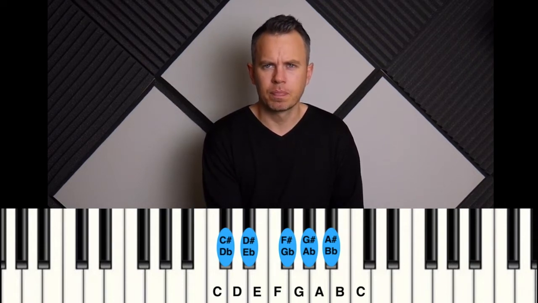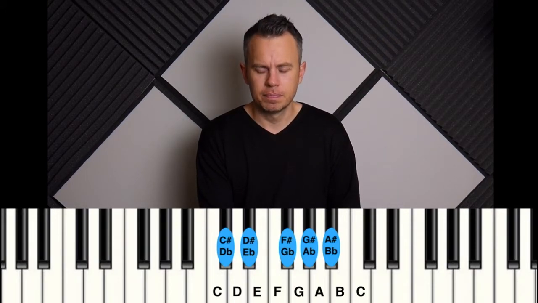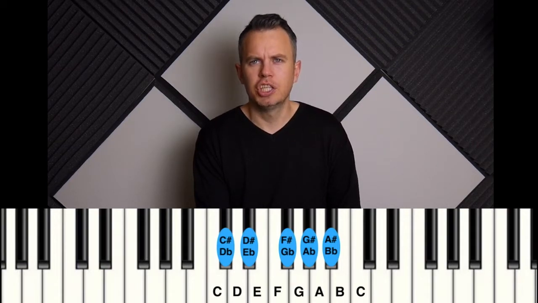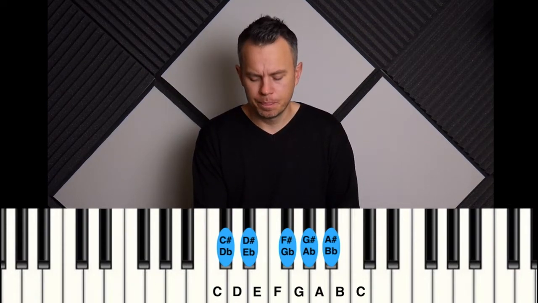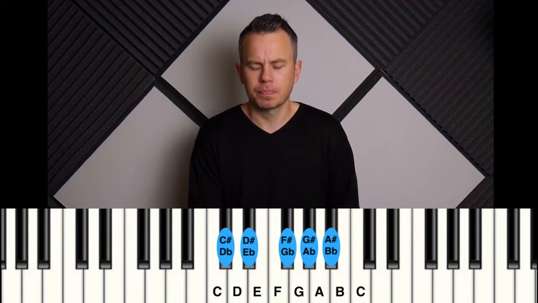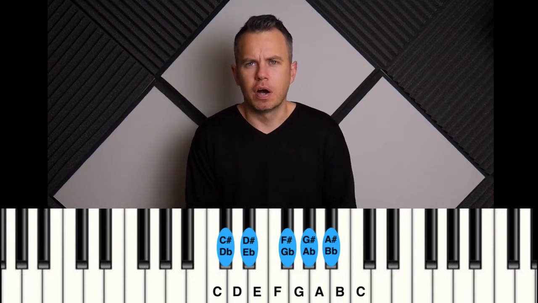So we've got C, C sharp or D flat, D, D sharp or E flat, E, F sharp or G flat, G, G sharp or A flat, A sharp or B flat, B, and C. Okay, and again, it repeats in all the different octaves, higher or lower.